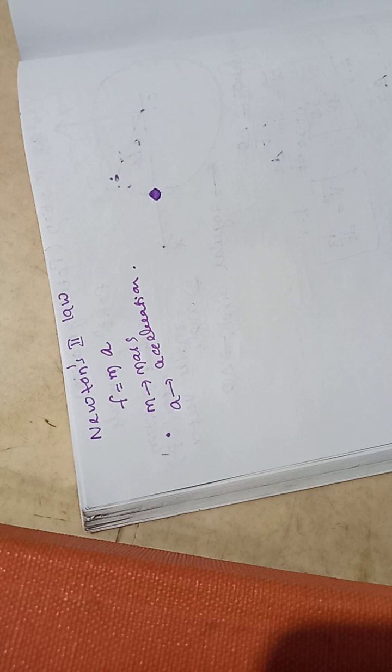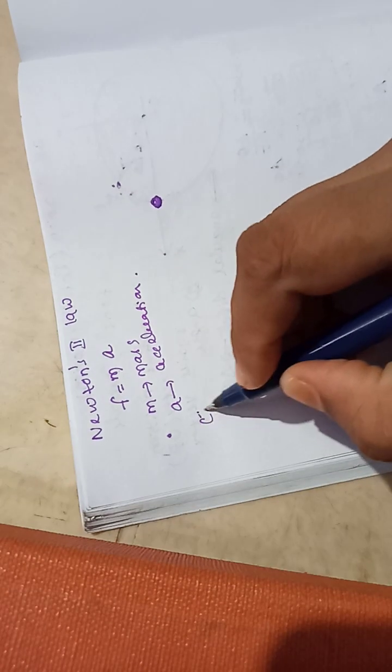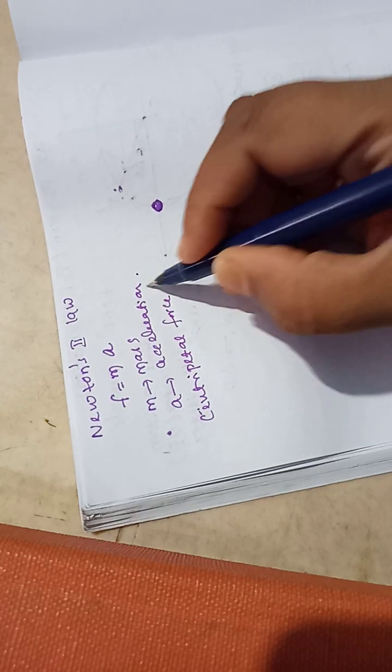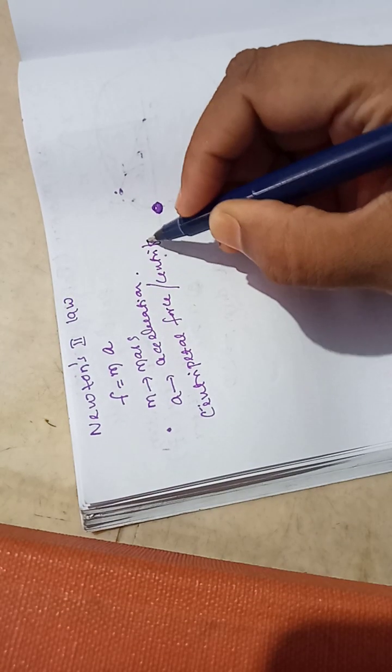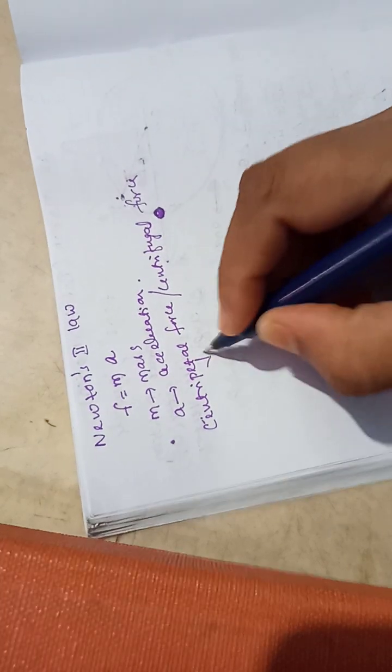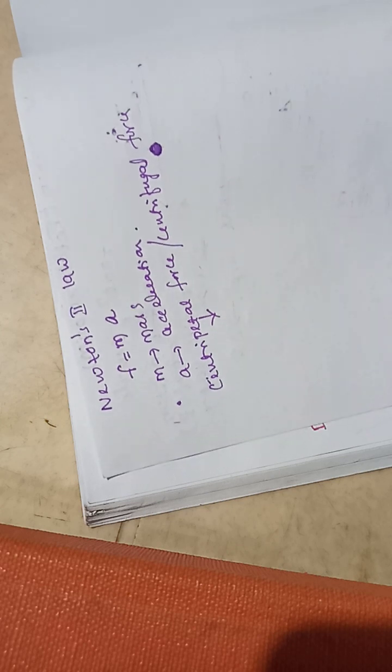Right? We also have centripetal force, centrifugal force, right? Now centripetal force. Centripetal force means what?